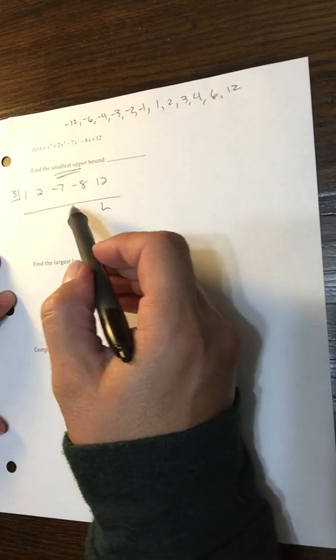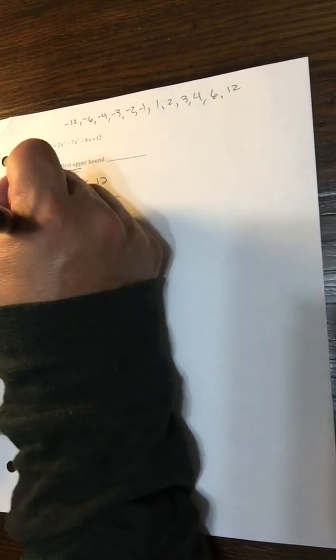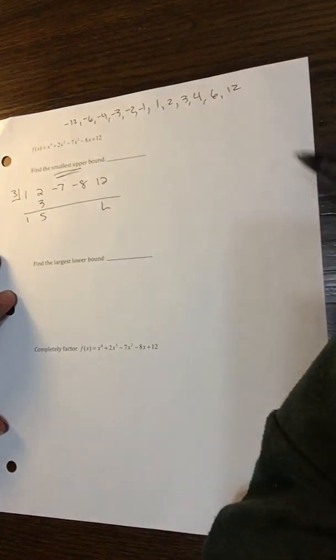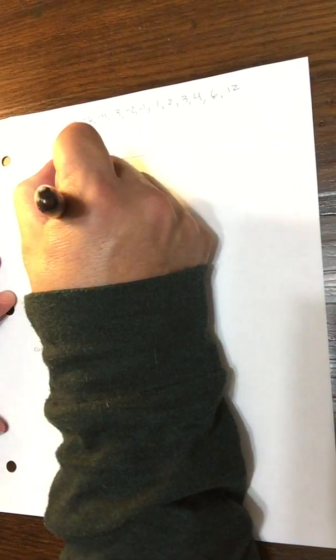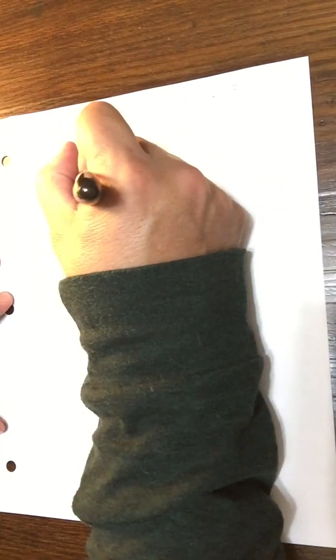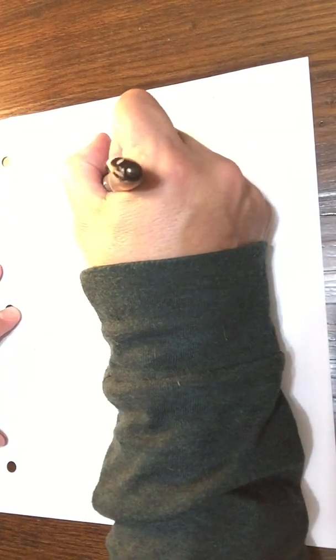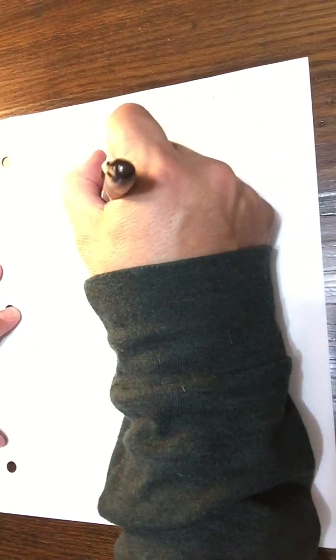If the 3 works, that's great. I already made this smaller. So I bring down 1. 1 times 3 is 3. 2 plus 3 is 5. 5 times 3 is 15. -7 plus 15 is 8. 3 times 8 is 24. -8 plus 24 is 16. 3 times 16 is 48. And 48 plus 12 is 60.